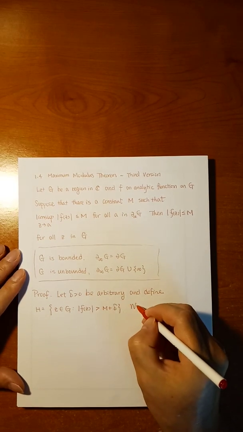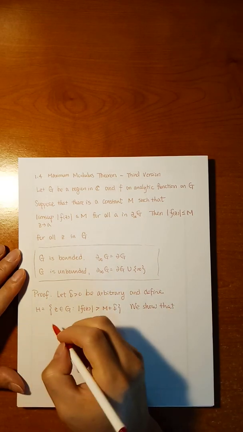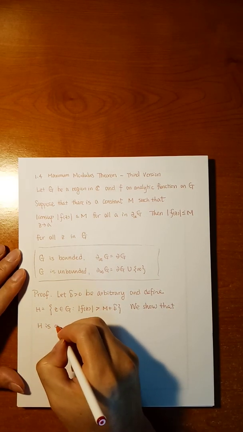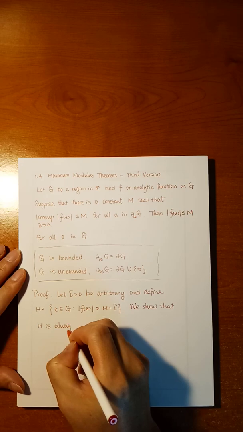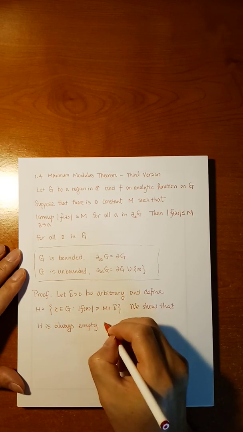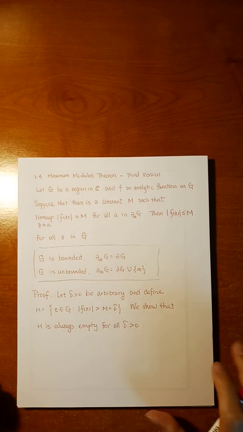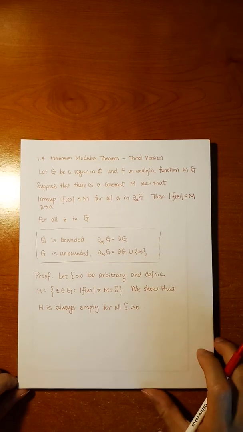And we are going to show that such H is always empty for all delta greater than 0. For every delta greater than 0, this set is always empty.